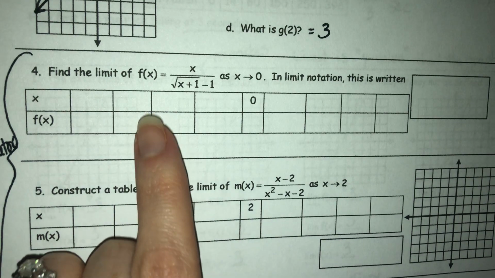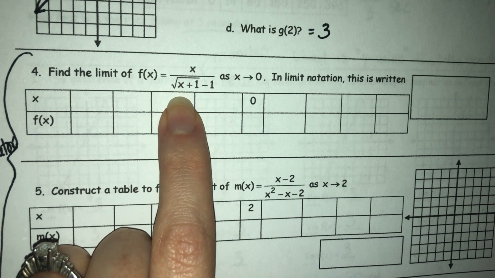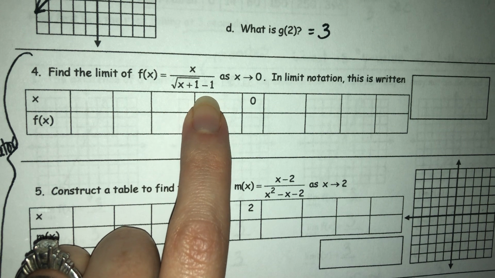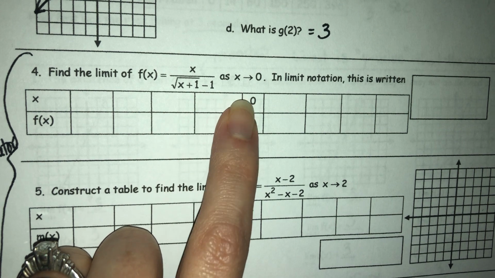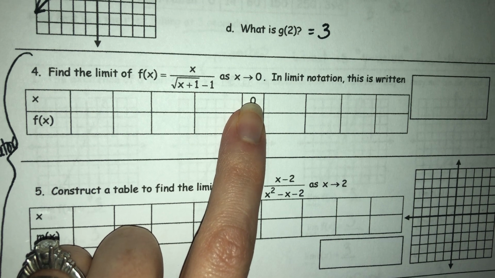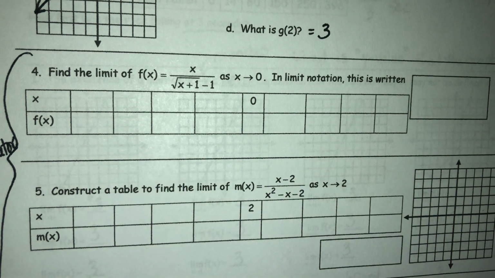So it says find the limit of f of x equals x divided by the quantity square root of x plus 1 minus 1 as x is approaching 0. And then in limit notation this is written, so that's what goes in that empty box there. We want to do the same kind of problem we've been doing, but instead of making a graph like we did on number 3, we're going to look at the table in the calculator.